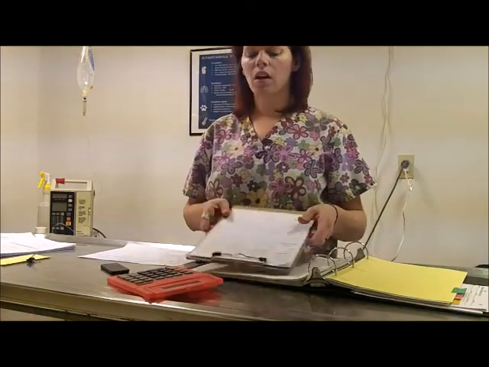Once our anesthetic procedure is finished and the patient is safely in recovery, it's time to gather all of the important documents to complete the medical record for today's procedure. First document that you want to make sure is completely filled out is our anesthetic monitoring.